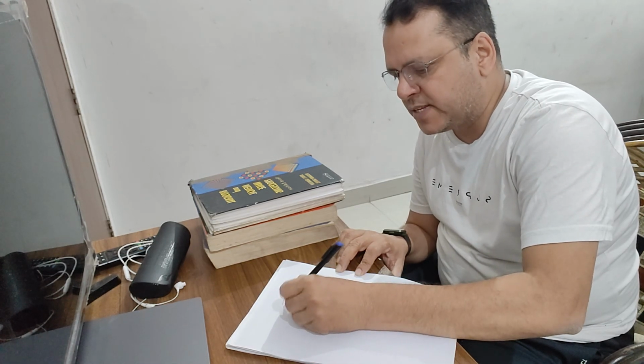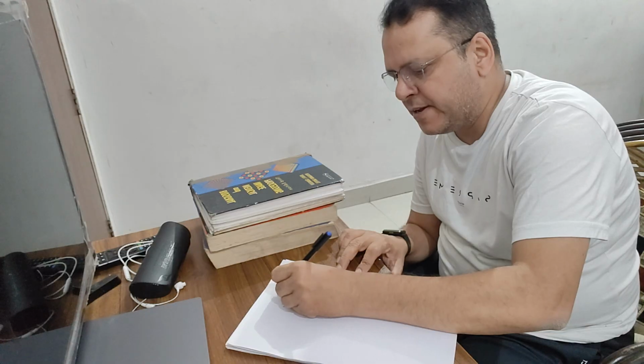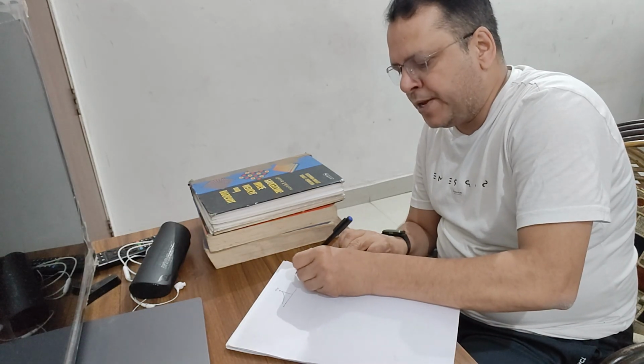This is given as x of t equal to e power minus at for t greater than equal to 0.